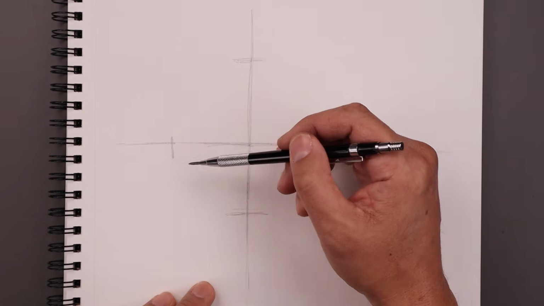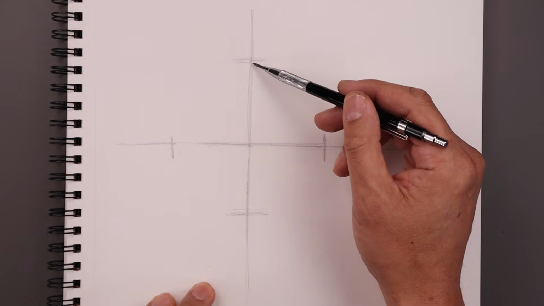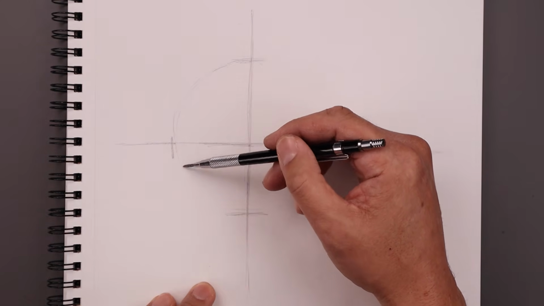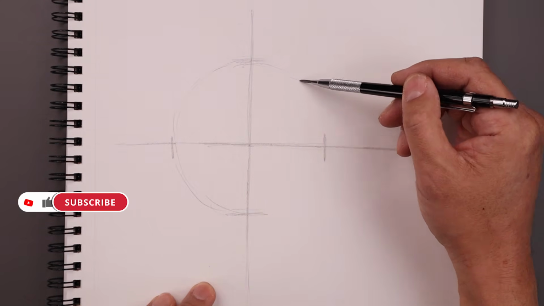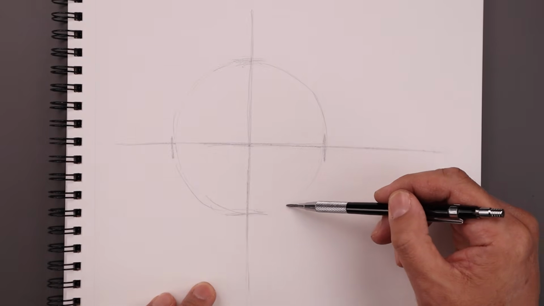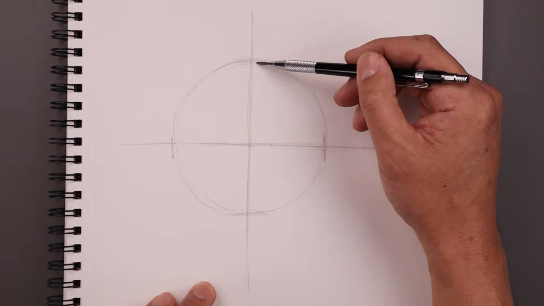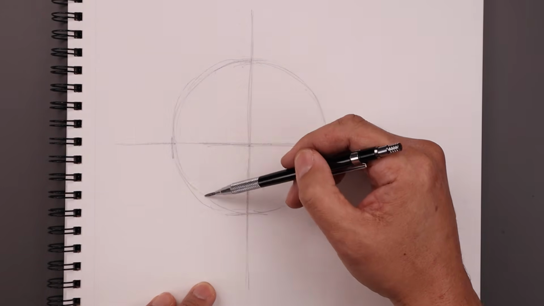Now let's connect each of these points with a curve to create our circle. So we're going to start with the top left. Now we just want to block this in. The circle doesn't have to be perfect. The more we practice this, the better we'll get. You can always go back and just smooth this out.